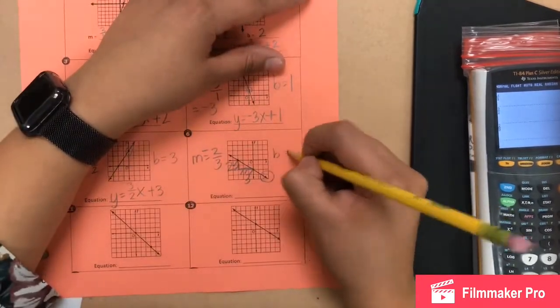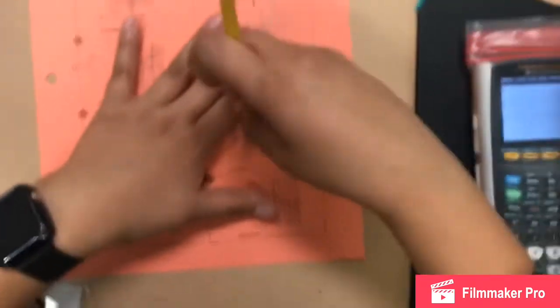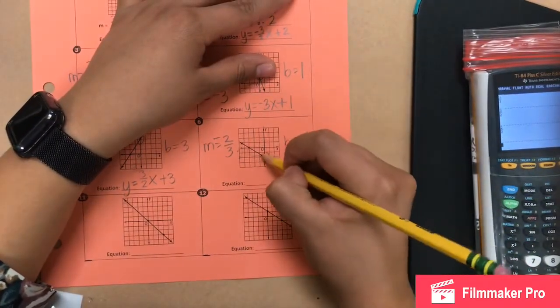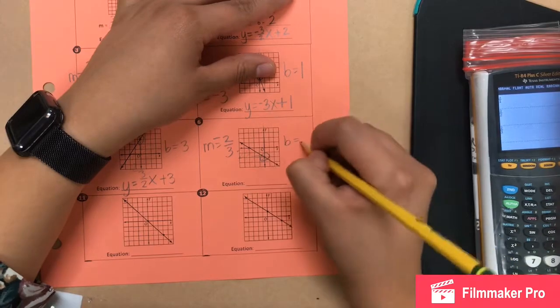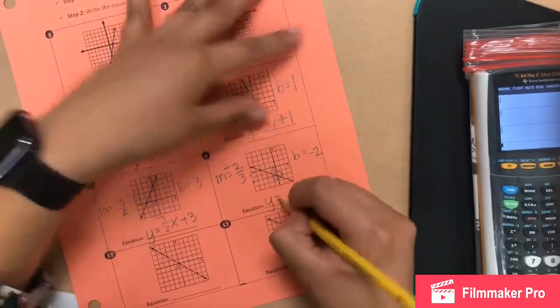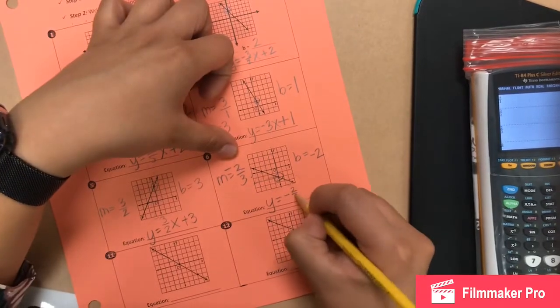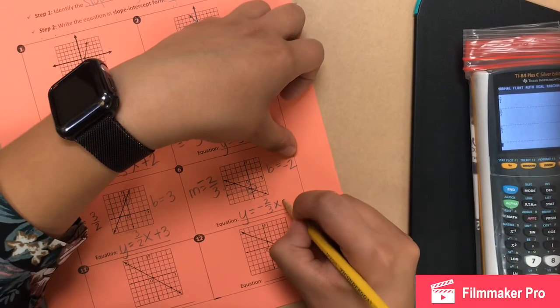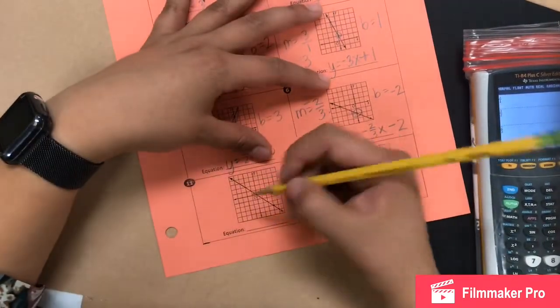The y-intercept is where it crosses the y-axis. Here's the y-axis here, so it crosses at 0, negative 1, negative 2. Then I combine them into the equation, so y equals the slope, negative 2/3 x, and the y-intercept is negative 2, so minus 2.